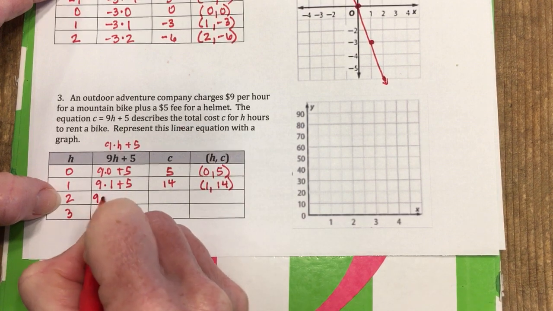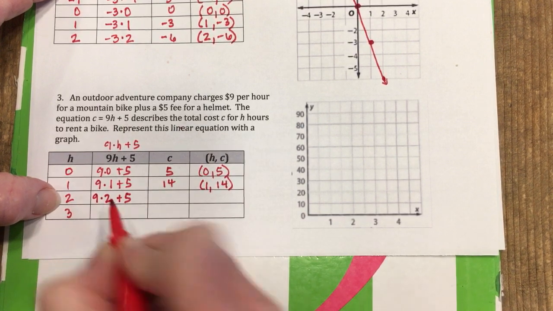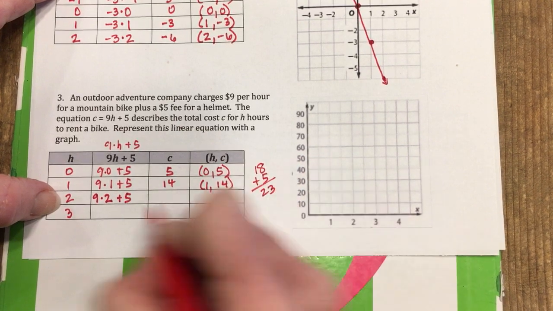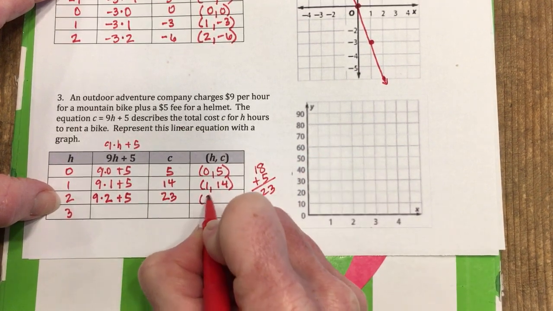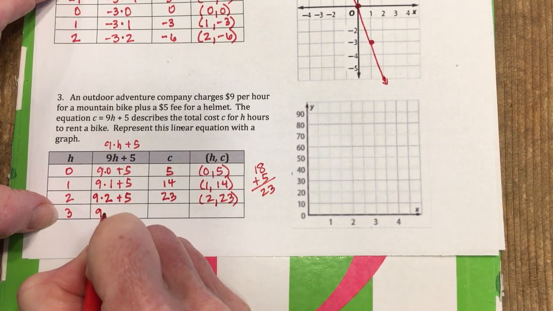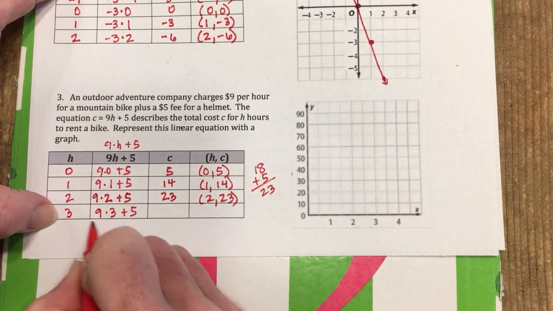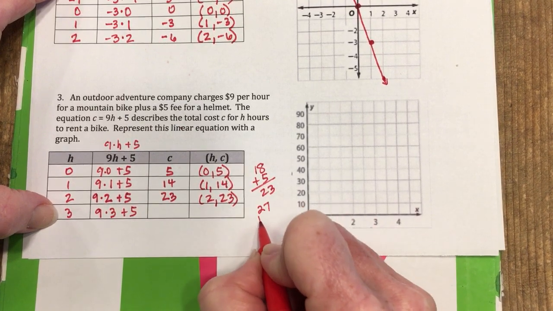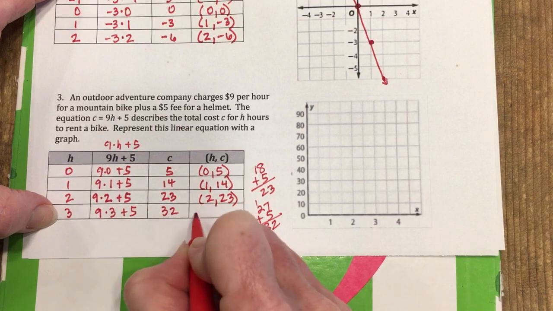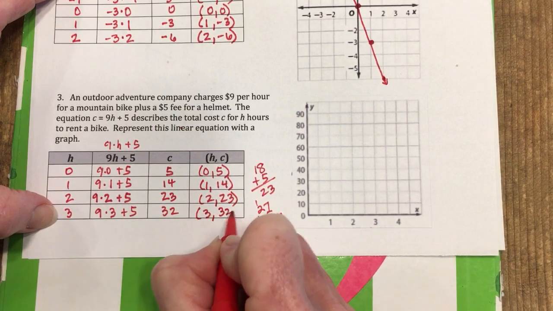For 2, I would do 9 times 2 plus 5. 9 times 2 is 18. If I can't do that in my head, I'm adding it up. This is 23. This would be 2 and 23. And then 3, you would have 9 times 3 plus 5. So 9 times 3 is 27. Add 5, and you get 32. All right, so my point is 3, 32.